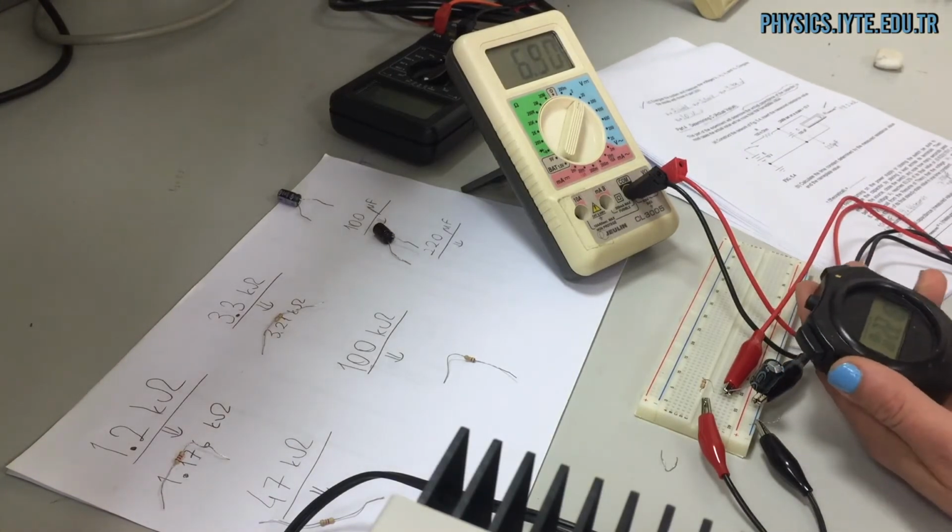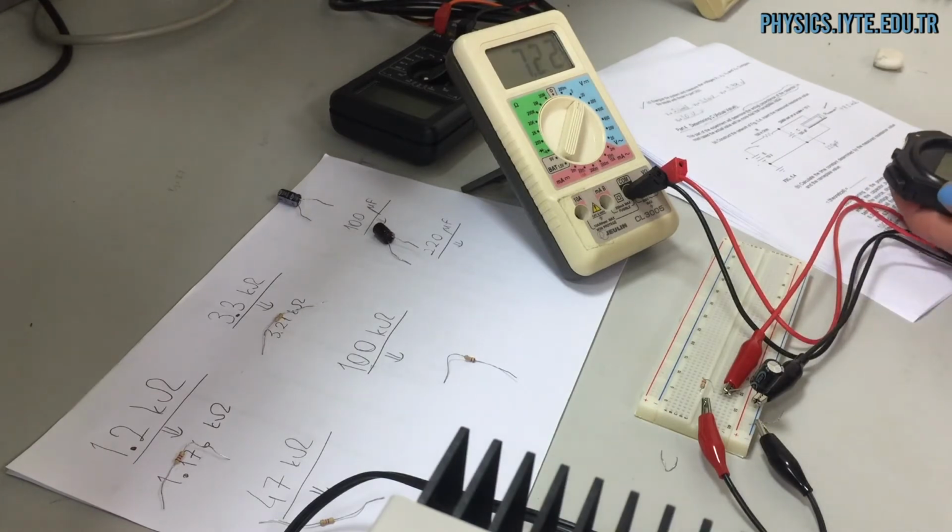And for that capacitor, I can write the time constant as 22.18 seconds.